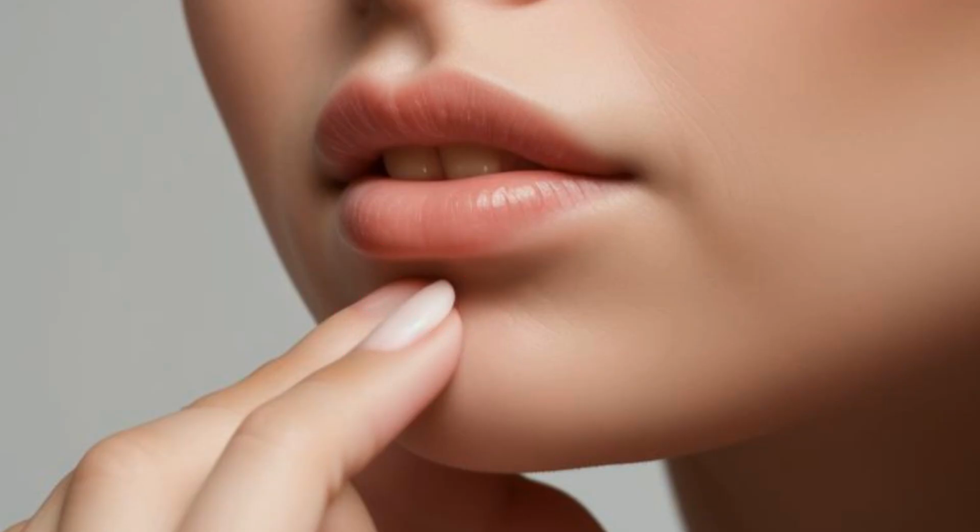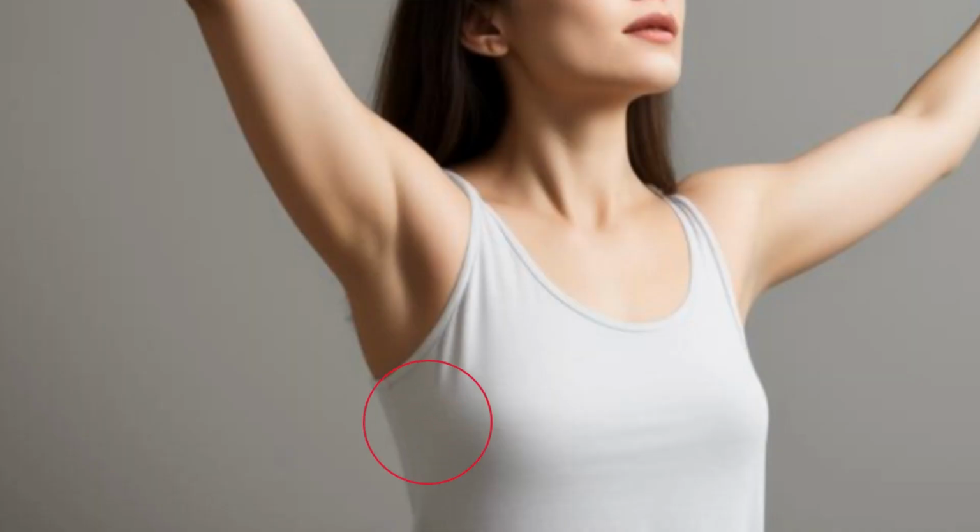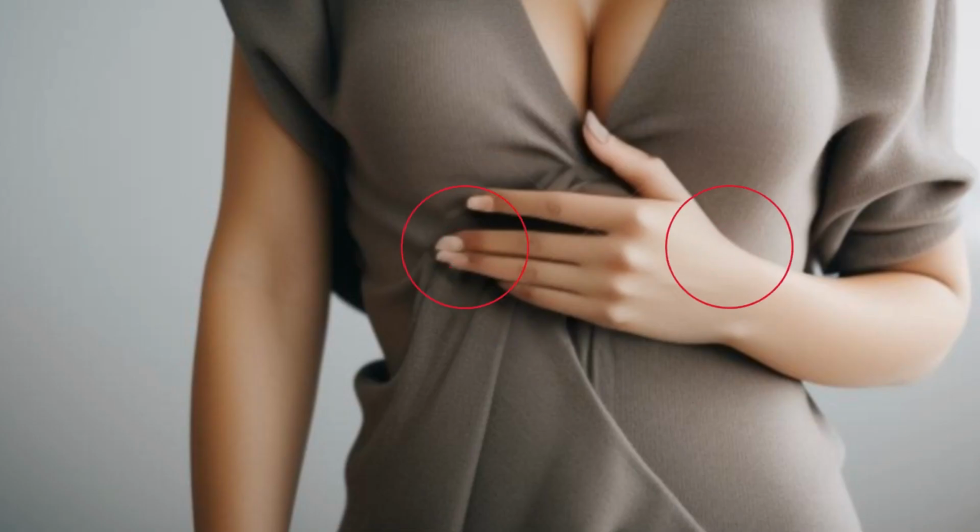Just below our lower lip, I release the emotional, mental, and belief patterns that caused this problem. Just below our collarbones, I release the emotional, mental, and belief patterns that caused this problem. One hand length below our armpits, I release the emotional, mental, and belief patterns that caused this problem. Below our chest, I release the emotional, mental, and belief patterns that caused this problem.